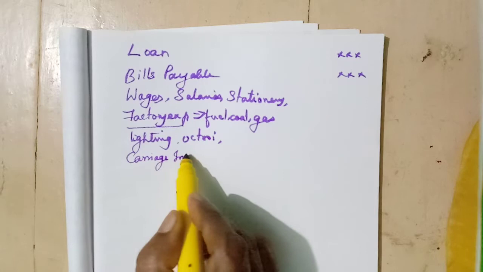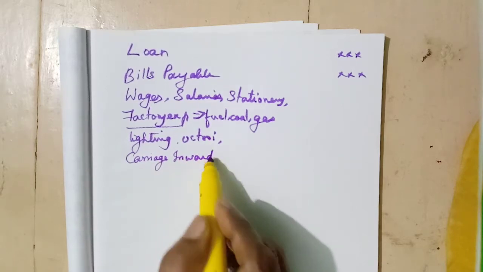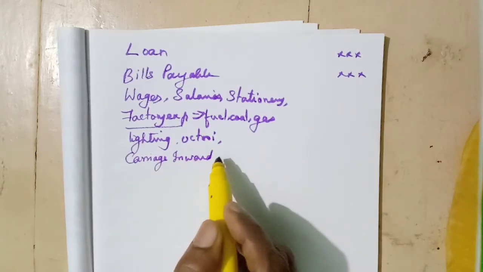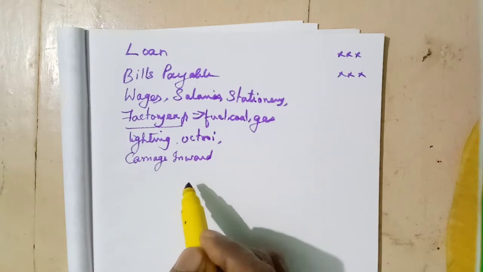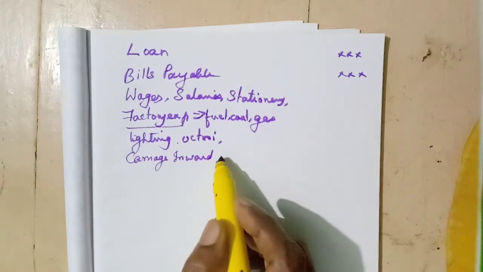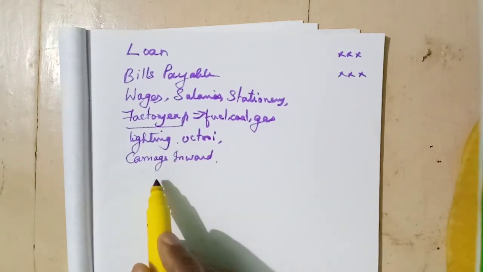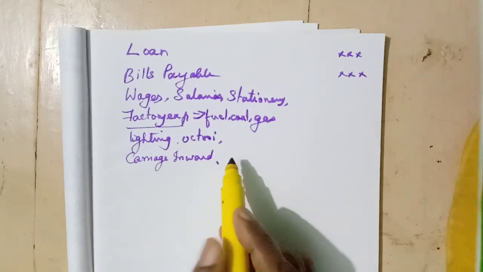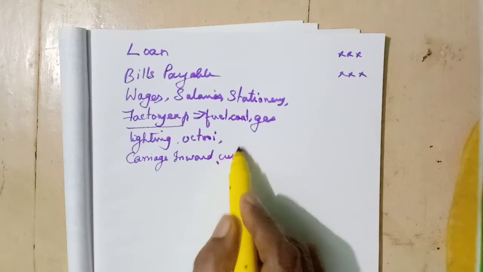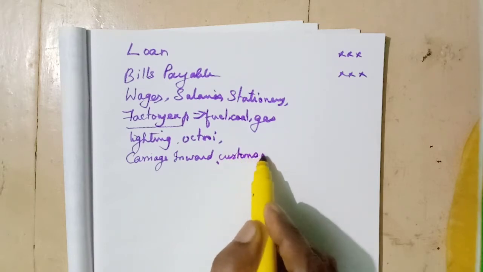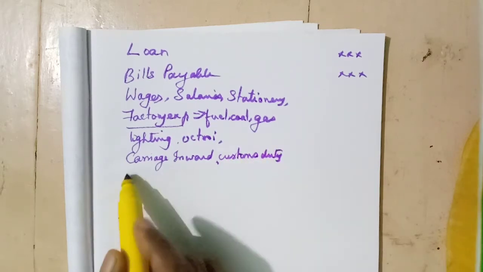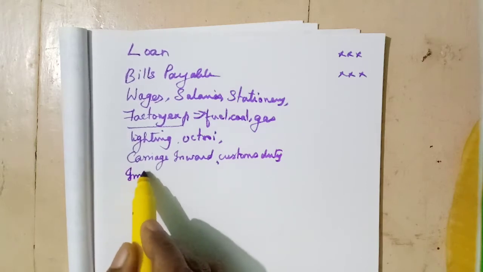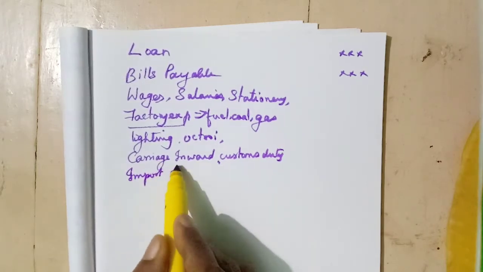What is carriage inward? The expenses incurred to bring the raw materials into the factory. That is a factory expense. Carriage inward, then customs duty, import duty, all kinds of import duties.